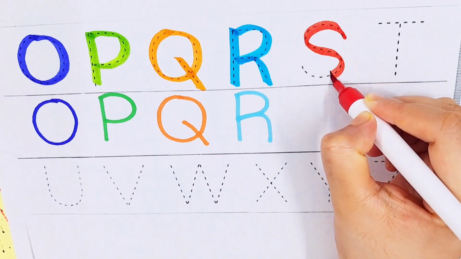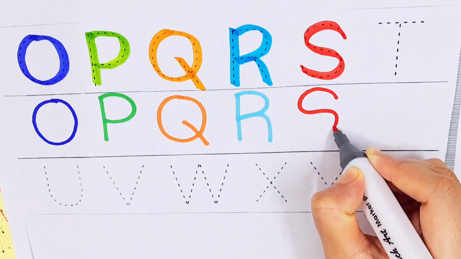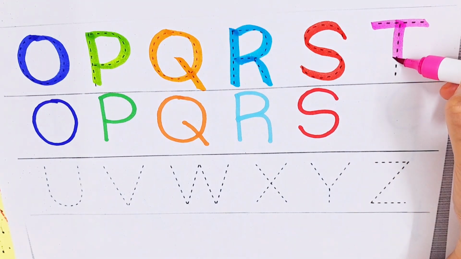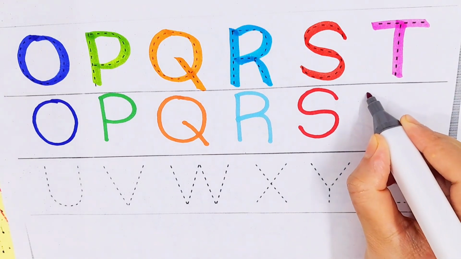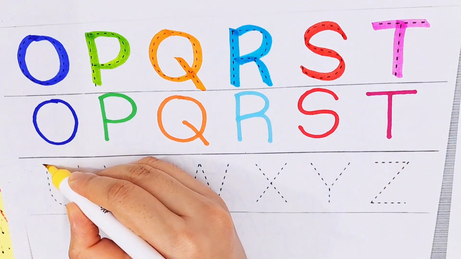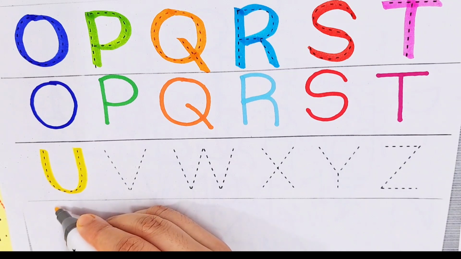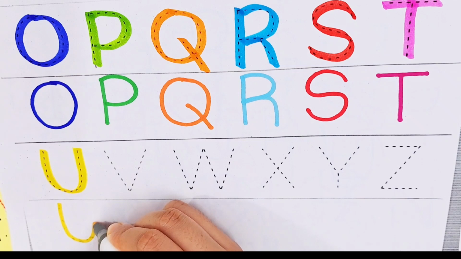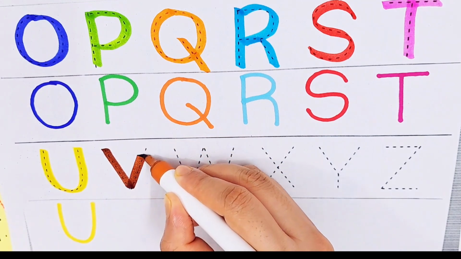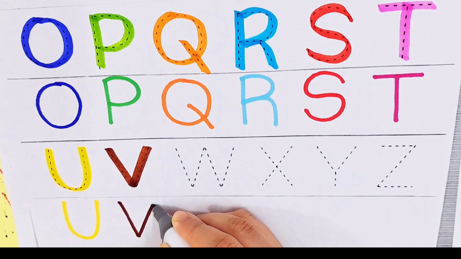S for strawberry. S for sky. T for train. T for toy. U for uniform. U for universe. V for violin. V for van.